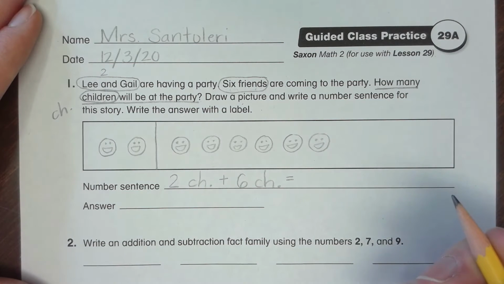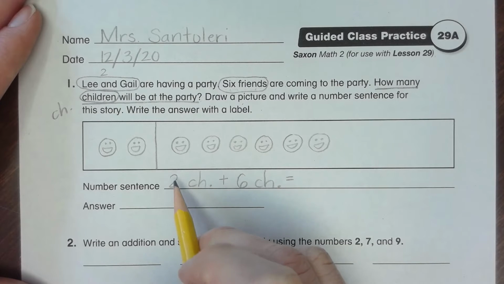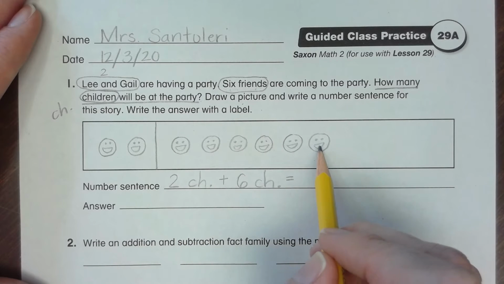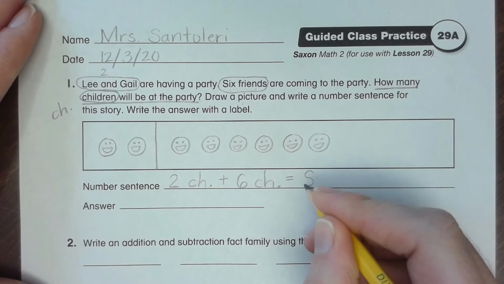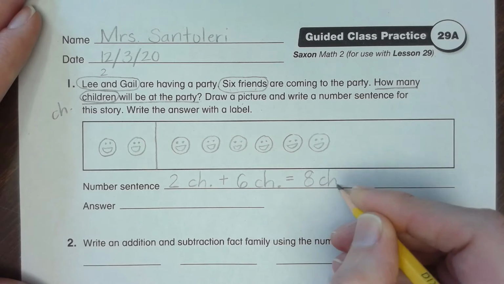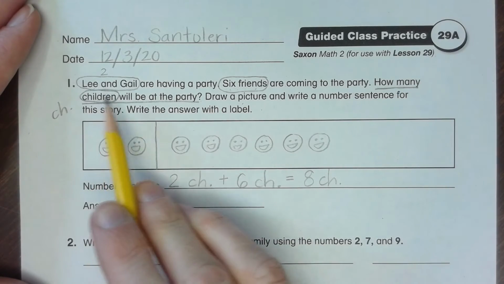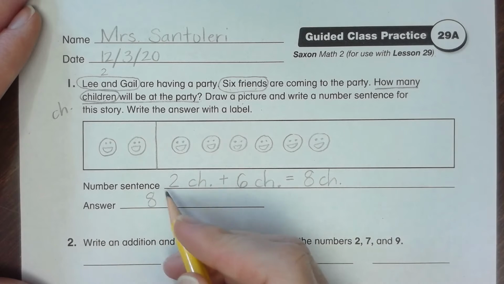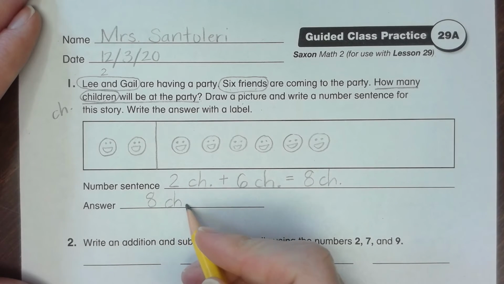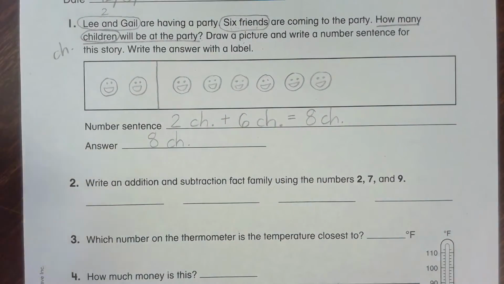equals how many children? 6, 7, 8. You can check it by counting your faces. 1, 2, 3, 4, 5, 6, 7, 8. 8 children. And the answer to the question, how many children will be at the party? 8 children. Very good.